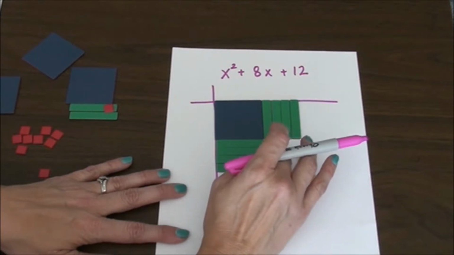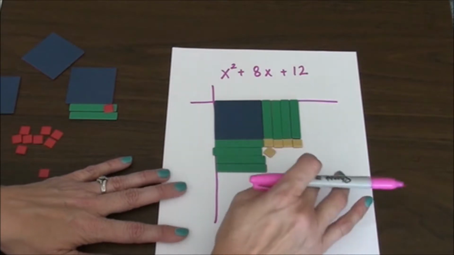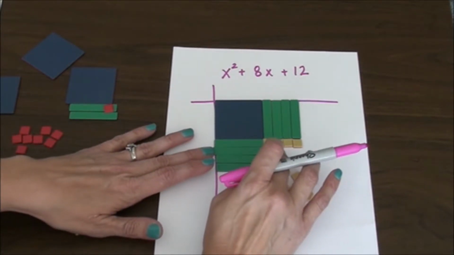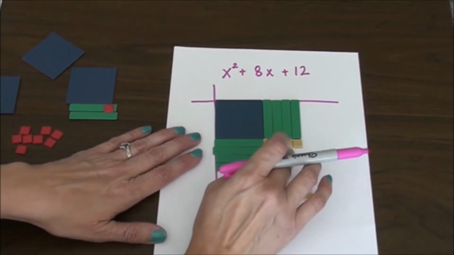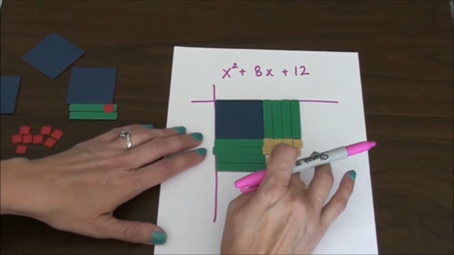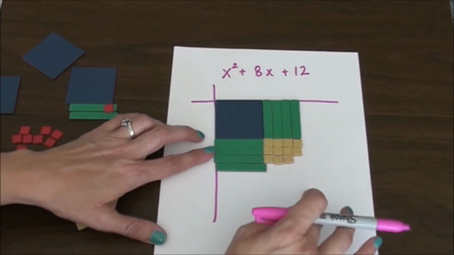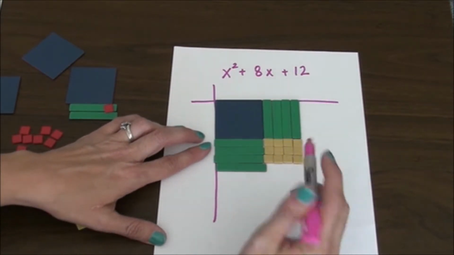So I start placing these to form a rectangle or a square. And you can see that I'm short.